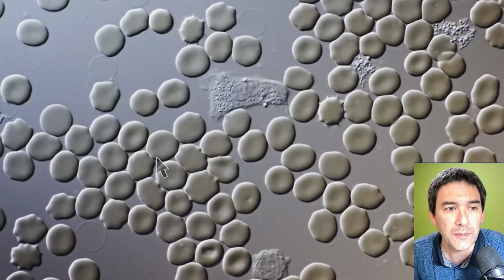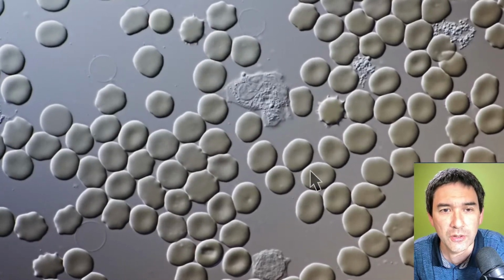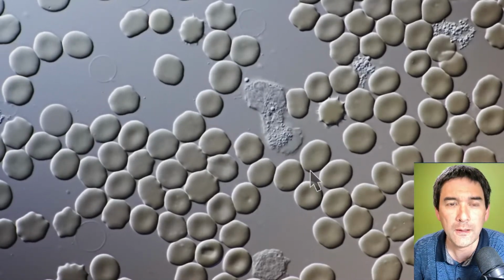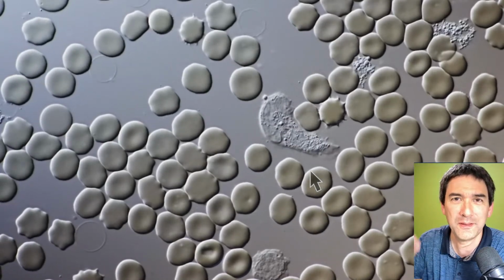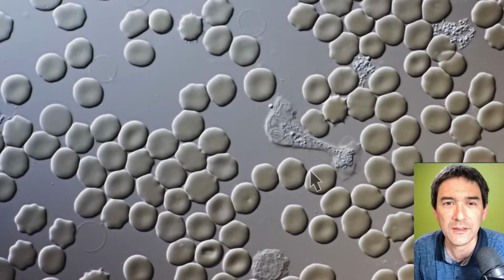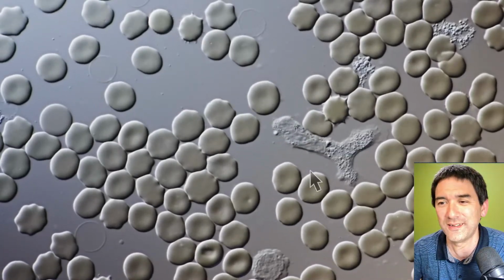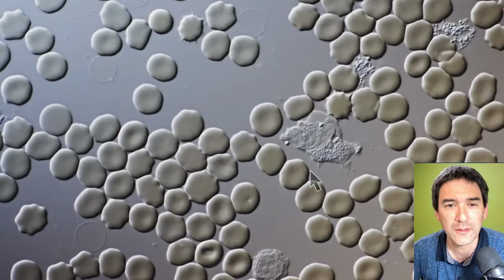This is a very, very thin layer of blood, and that's why all of the blood cells are basically in one plane. I've also tried to do this with a little bit more blood, but then it can happen that the white blood cells move vertically in and out of focus. But actually, I think that's quite fascinating.